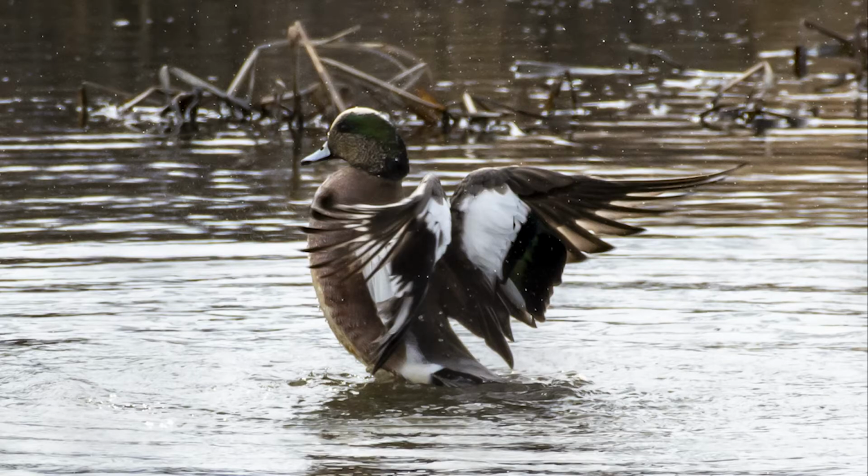Now, this particular duck is known as a widgeon. He was bathing himself in the water, and those little specks at the top of the screen are actually flying water droplets. But I used the rule of thirds with the duck in the center, showing open space to the front and to the back of the animal to give this picture a balance to it.